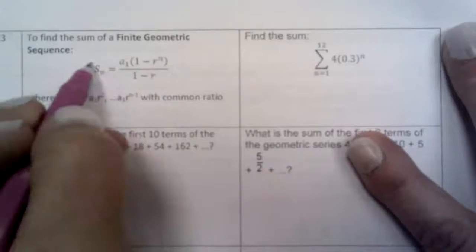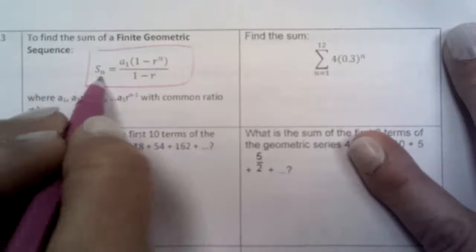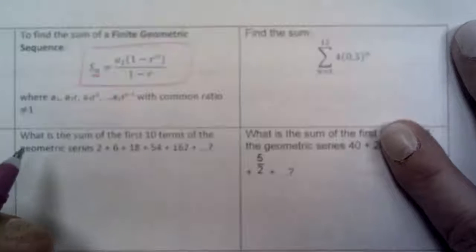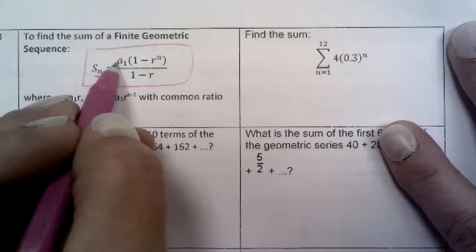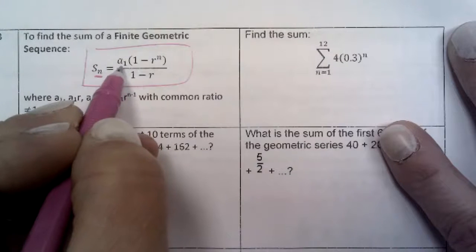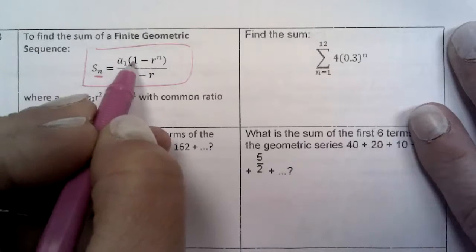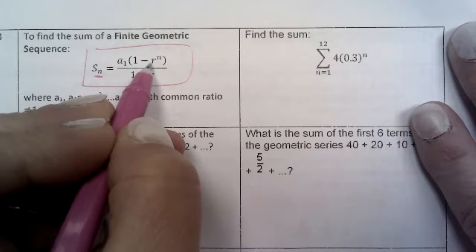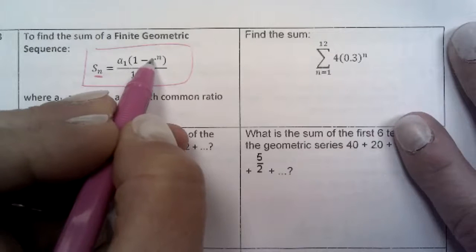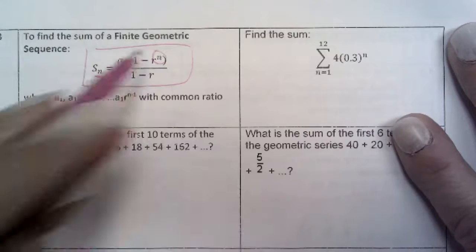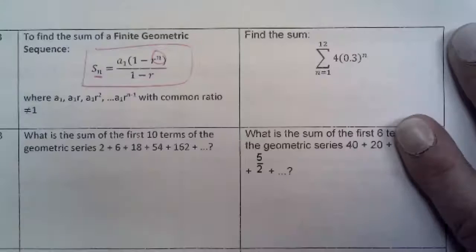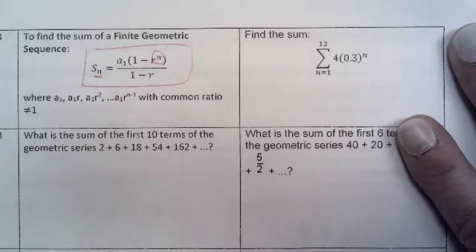So this formula, the sum to the nth term, is a sub 1, our first term, times the quantity 1 minus r, the common ratio, raised to the nth power. Then all of that is divided by 1 minus r.